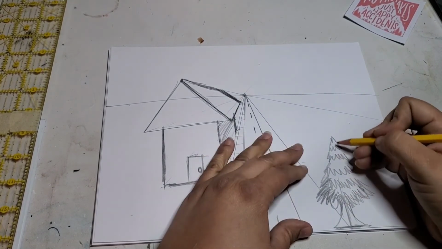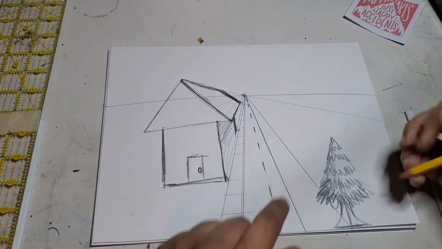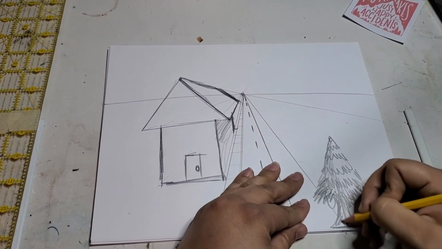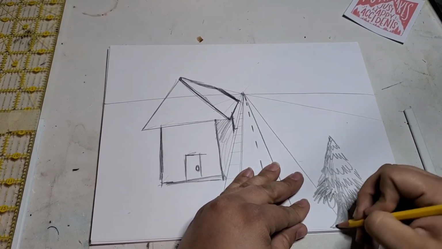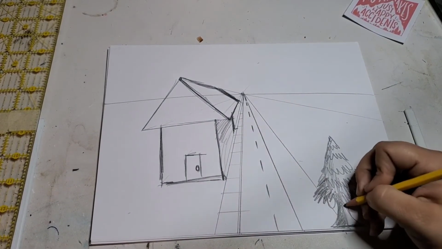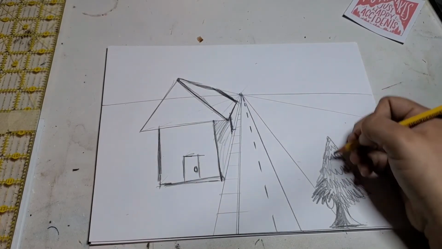Tree. And you can make one side darker. Now it looks fancy. Okay. It doesn't have to be perfect right now. You are just practicing. Okay. So if you fill in one side of that upside down T, now you have most of the shading done on your tree. So let's say now we have a tree.